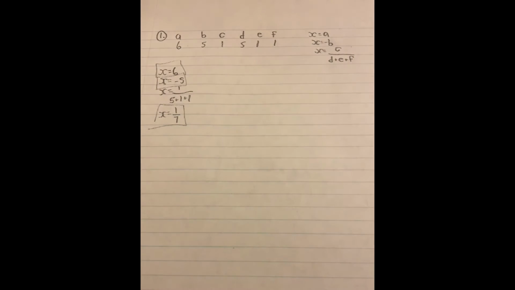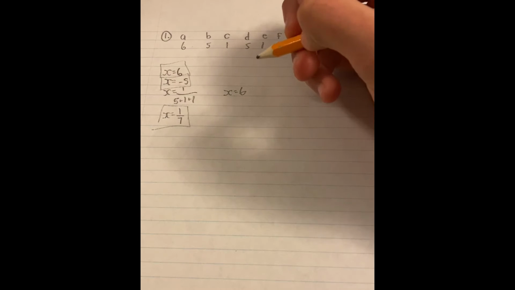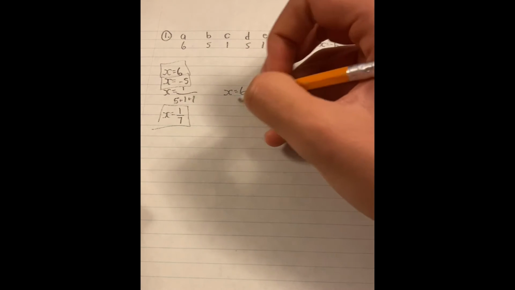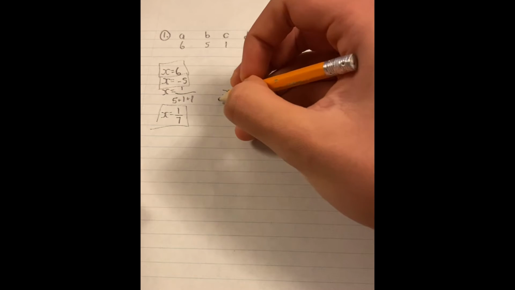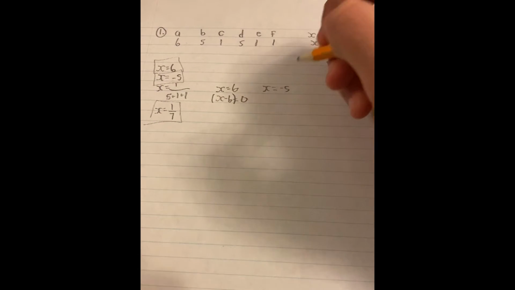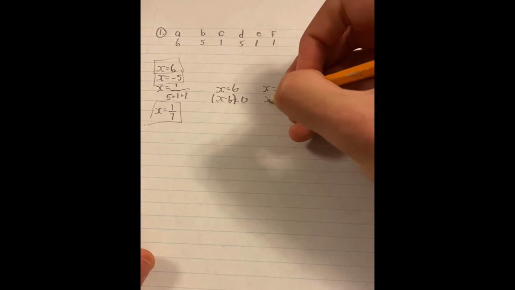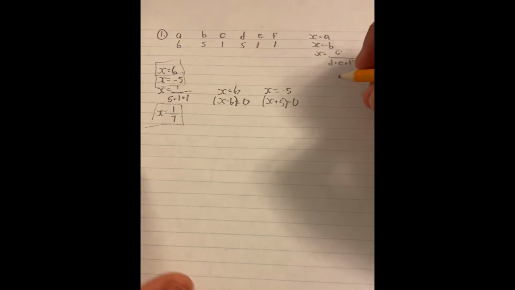In order to get those x-intercepts in the polynomial function, we must use factor theorem. So in order to do that, we make each equation equal to 0. So for the first one, we bring the 6 over, making a negative 6, making it equal to 0, and that places brackets around it as it is now an x-intercept. For the next one, x is equal to negative 5, we bring the 5 over, making it positive, and making it equal to 0, placing brackets around it.